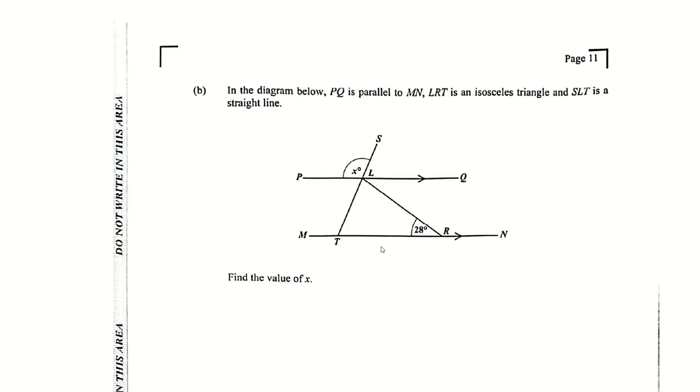RT is 28. LRT is an isosceles triangle. So they're telling you this side here and this side here are equal. Right? And STL is a straight line. Right, find the value of x.